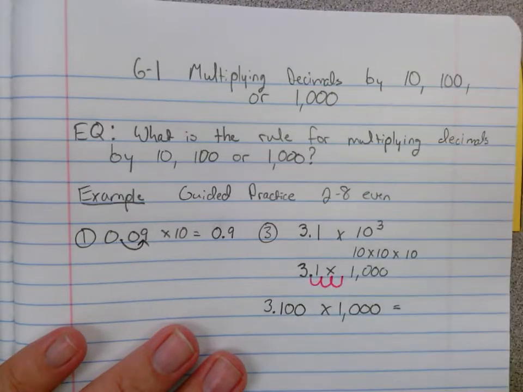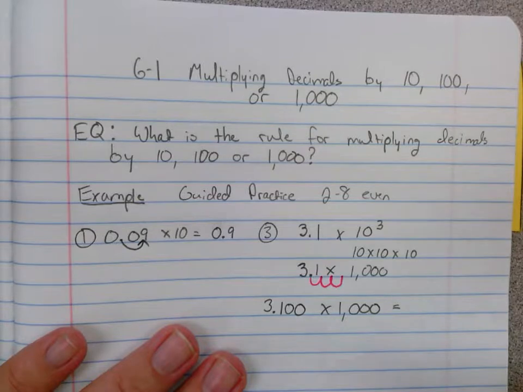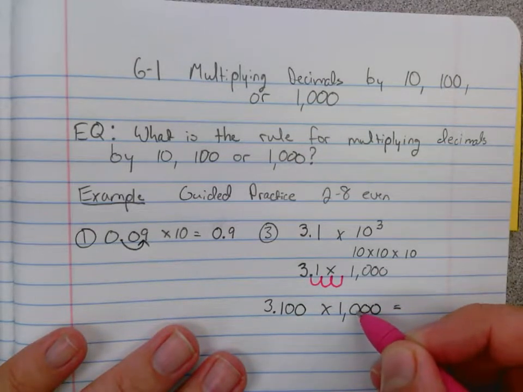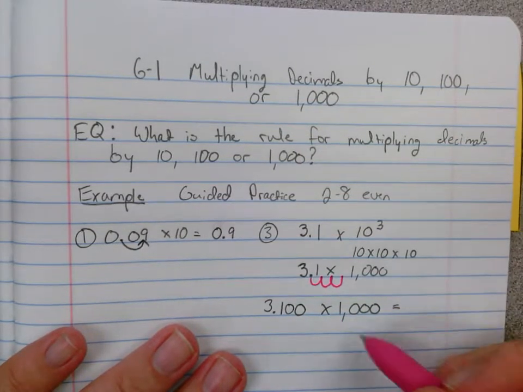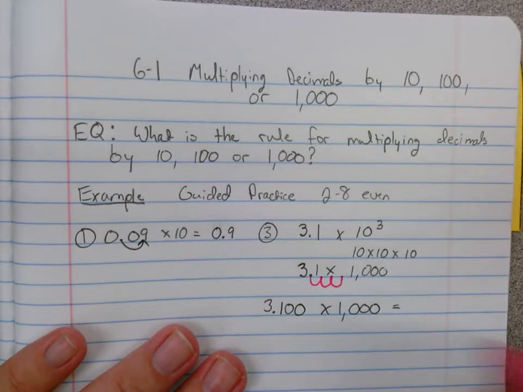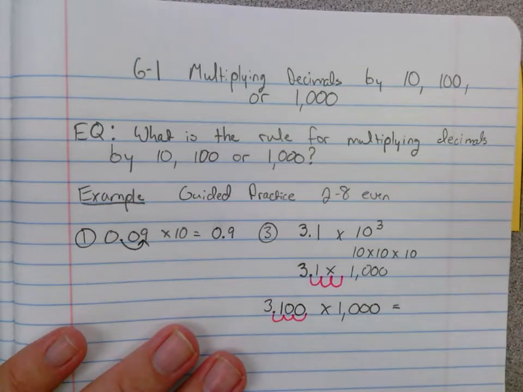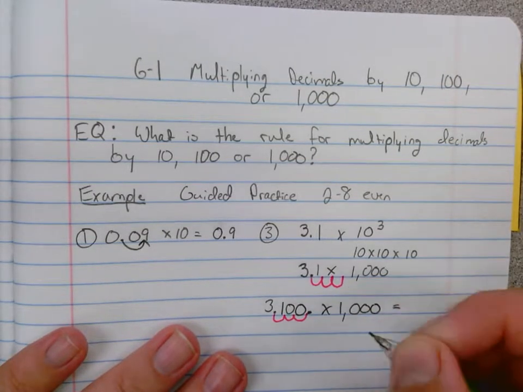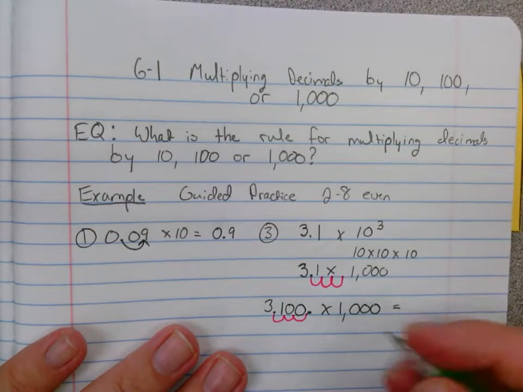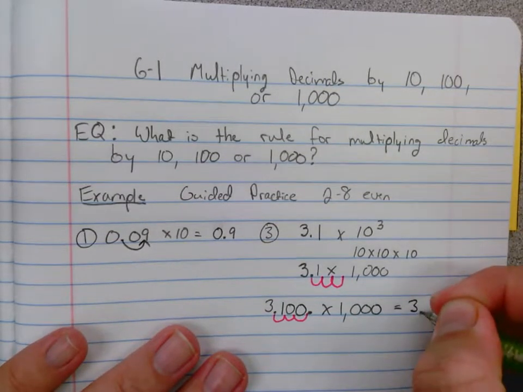And the only reason I did this is so you can see the decimal place move. And what we're going to do is I have 3 zeros because I'm multiplying by 1,000. 1, 2, 3. And then I'm going to go 1, 2, 3. And that's where I'm going to put my new decimal point. So my final answer would be 3,100.